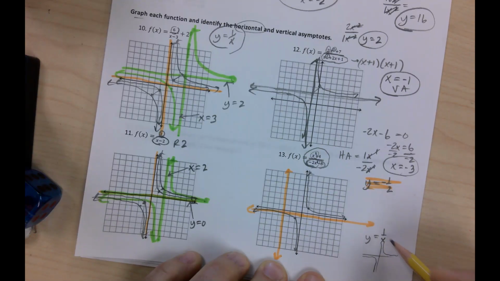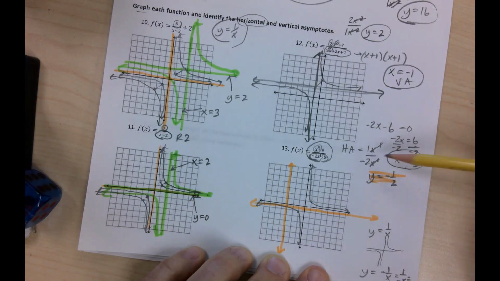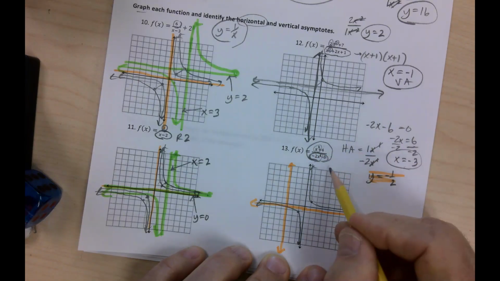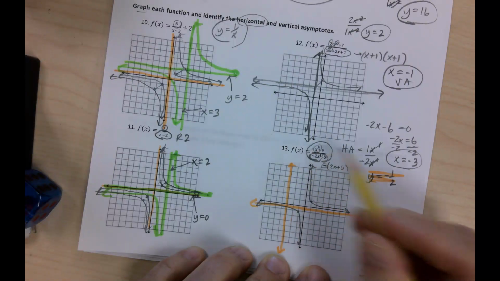But if I throw a negative in the top, it's the same thing as throwing a negative in the bottom, which is the same thing as throwing a negative out in the front. Now, if you notice, our leading coefficient has a negative in front of it in the bottom. So it's like having a negative down here. If you wanted to get really fancy, you could take a negative out of this and go 2x plus 6, and then that negative would come upstairs, if you want to think of it that way.